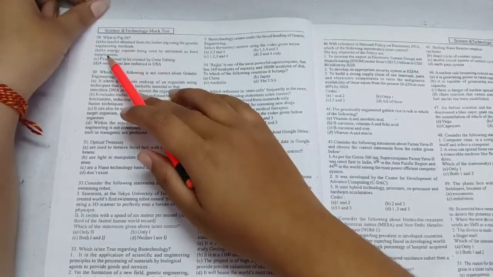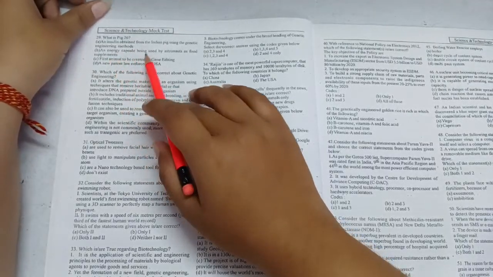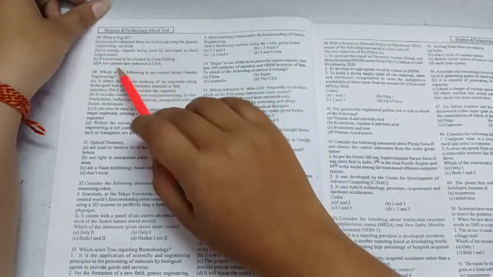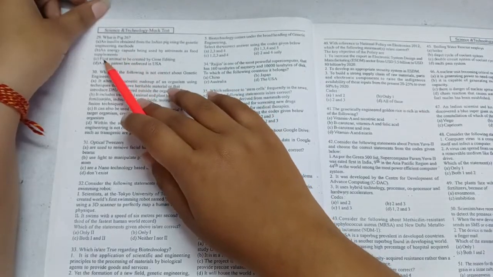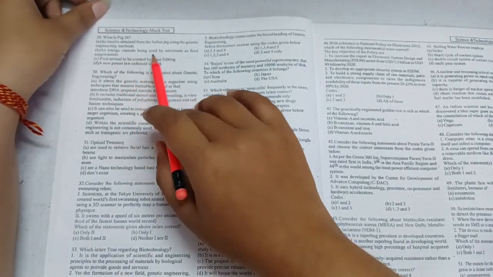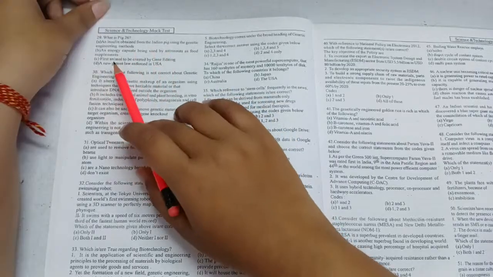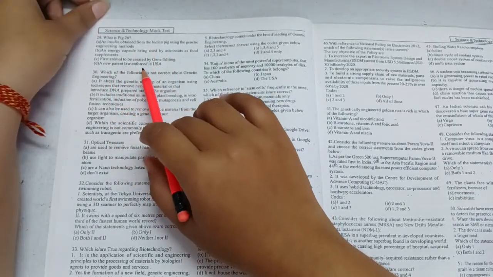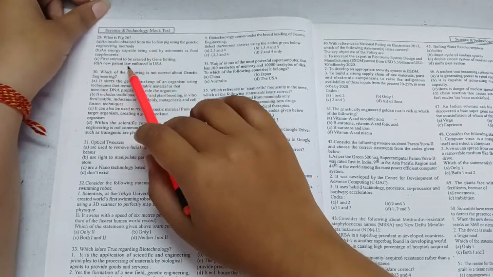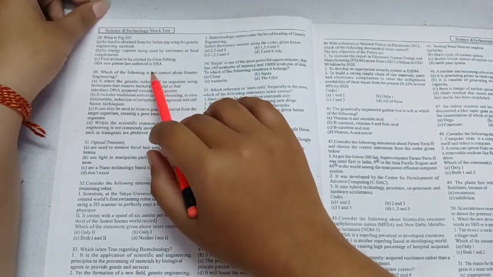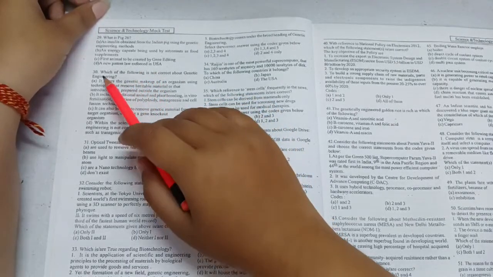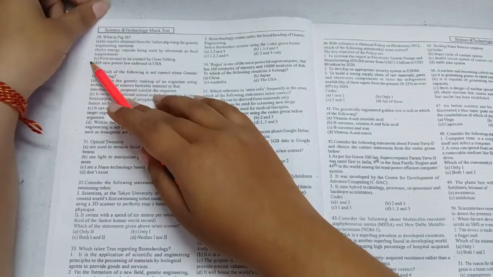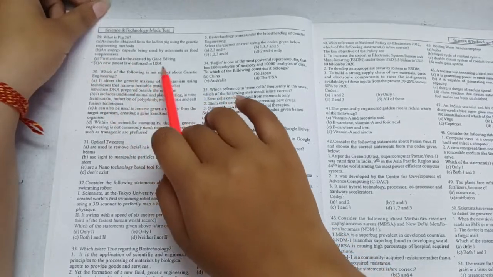What is pig 26? An insulin obtained from the Indian pig using the genetic engineering methods. An energy capsule being used by astronauts as food supplements. First animal to be created by gene editing. A new patent law enforced in USA. तो इसका आंसर है C. First animal to be created by gene editing.